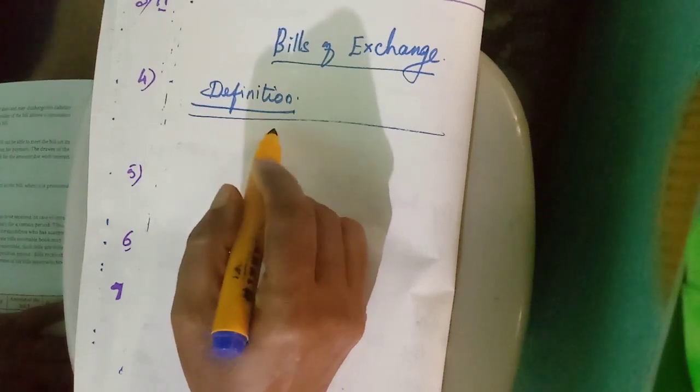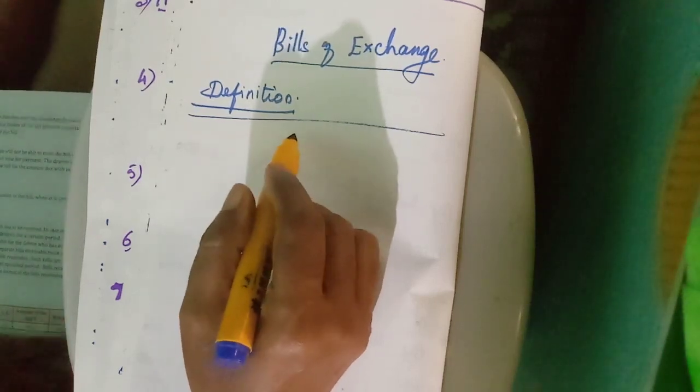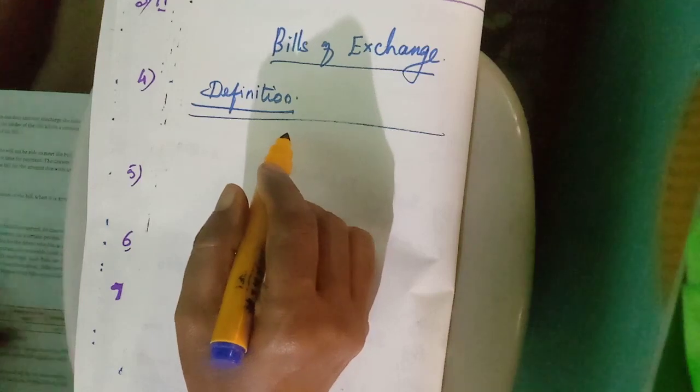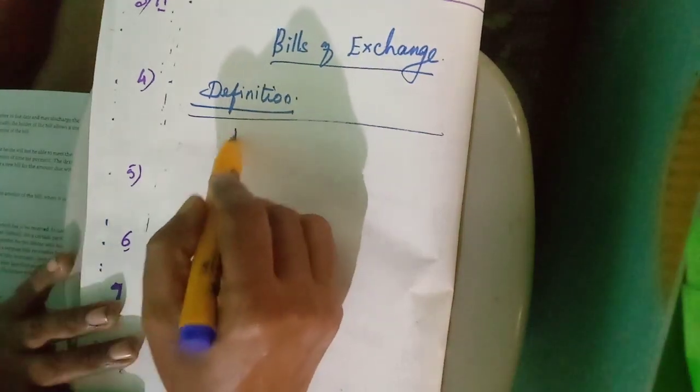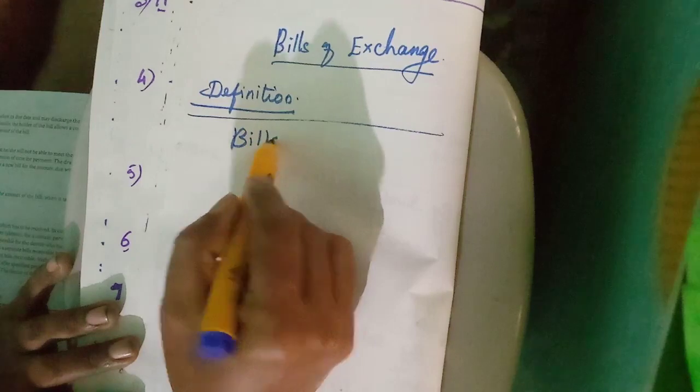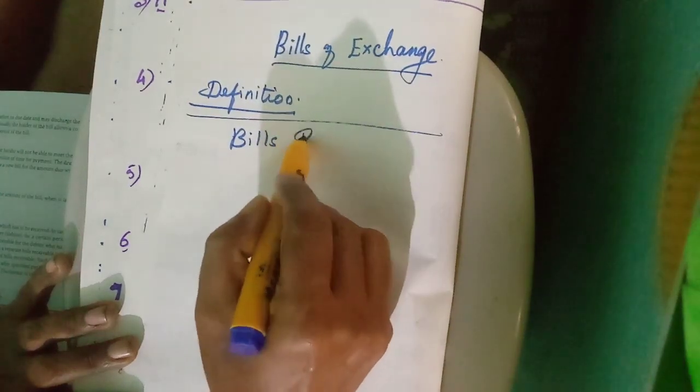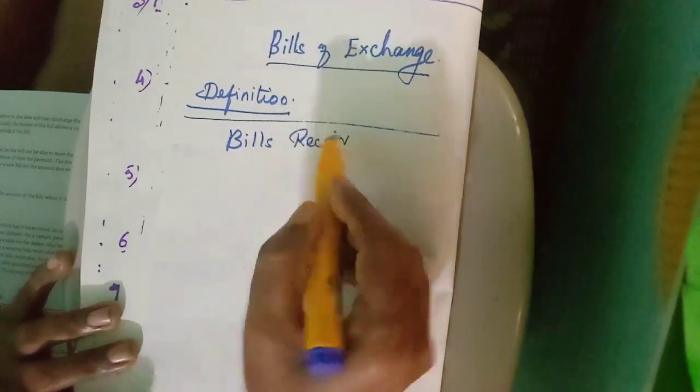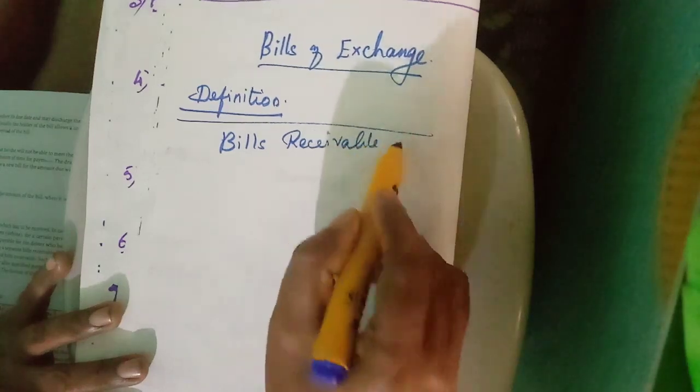Okay, please take your accountancy textbook and turn to the page where we have the bills receivable book. Yesterday I explained to you about the bills of exchange, isn't it? So today we will prepare the bills receivable book.